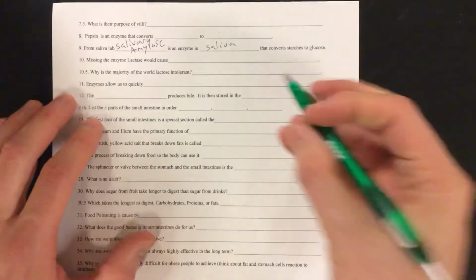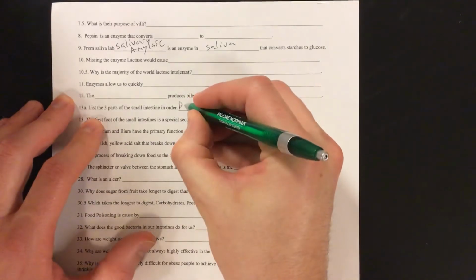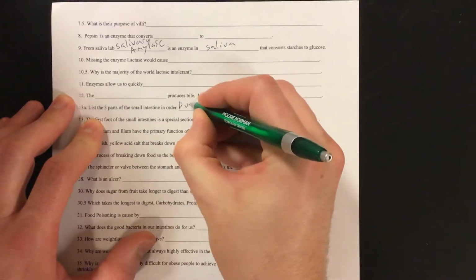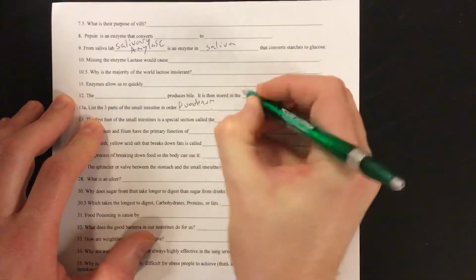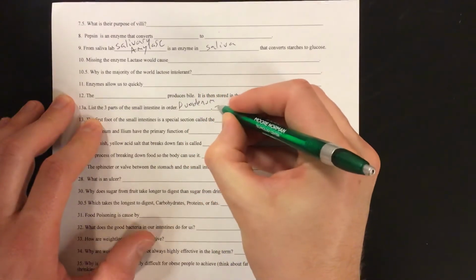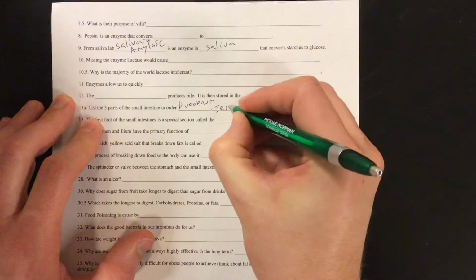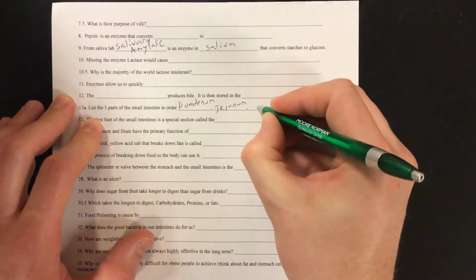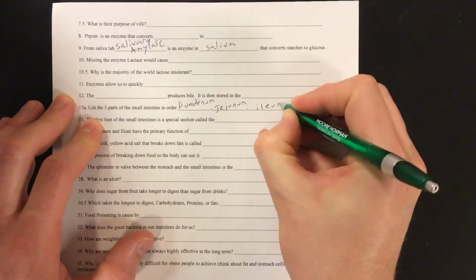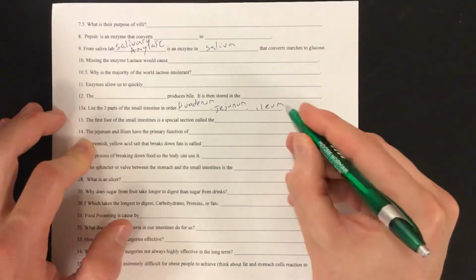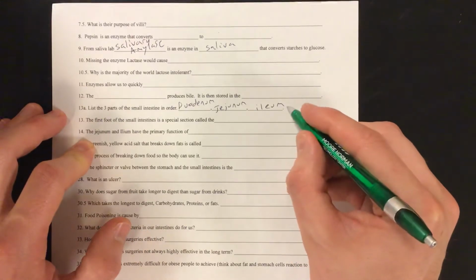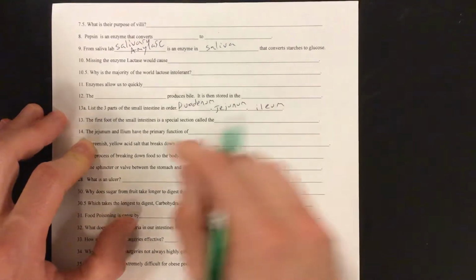I'll even spell these right for you. So it goes duodenum, sometimes pronounced that way too. And then it's jejunum. And then ileum is the last part. And then that would flow into the ascending colon or the cecum, or just the large intestine.